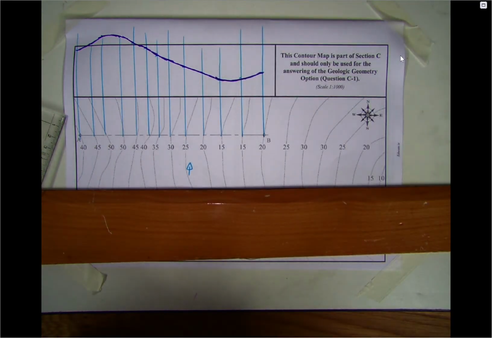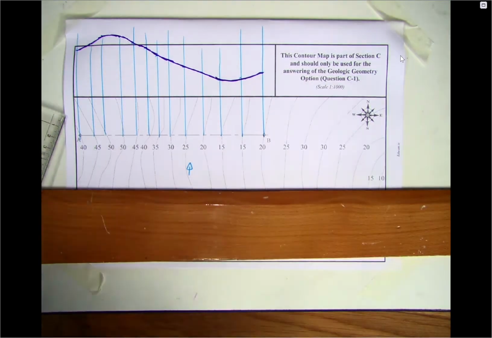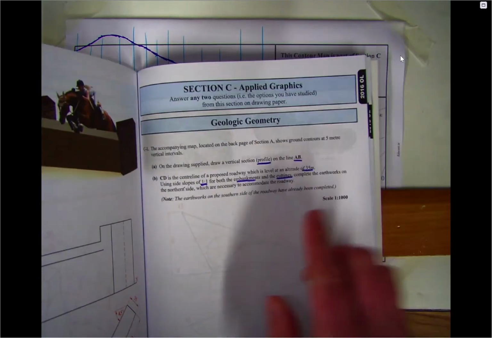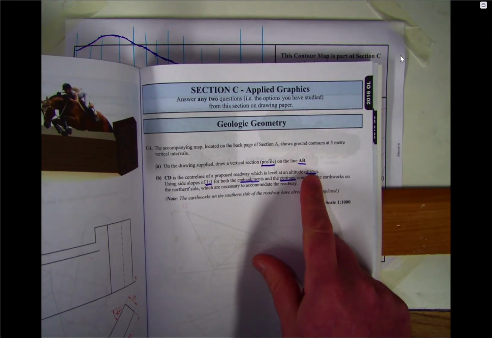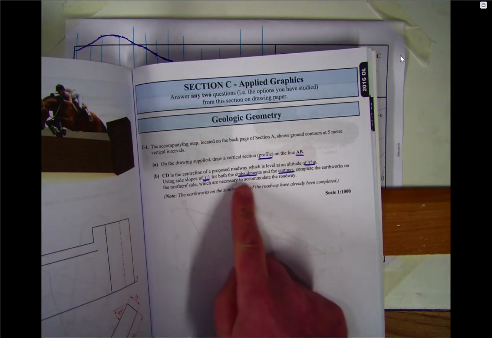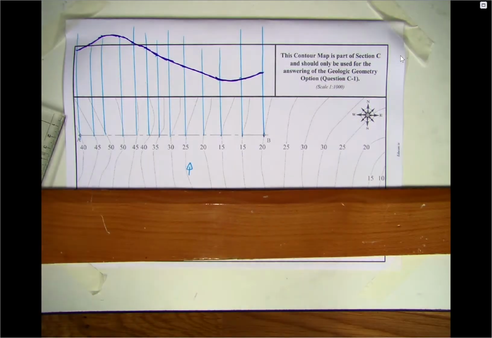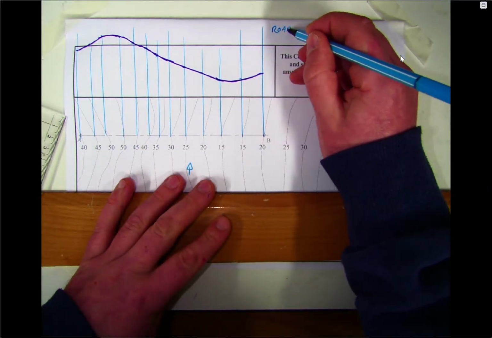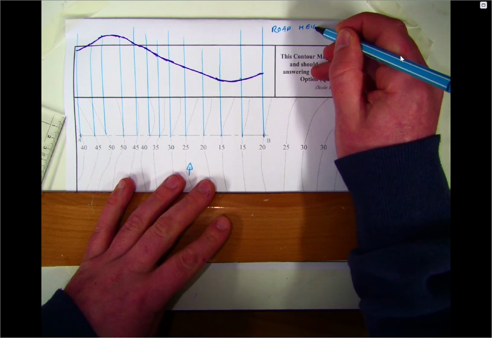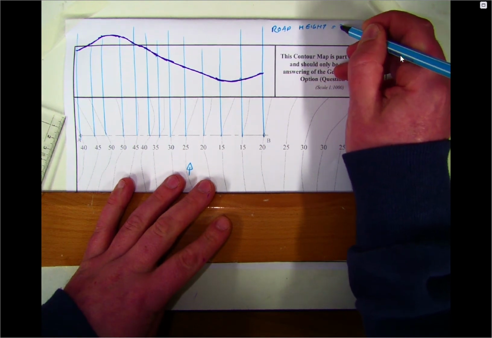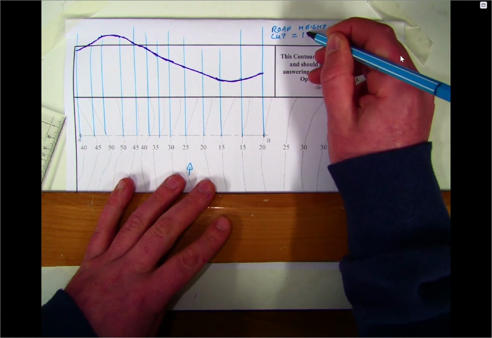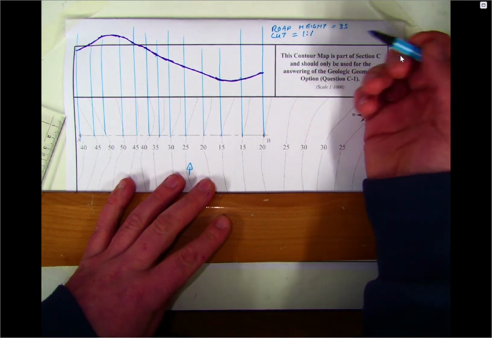That's part A done. Well, if we look back at part B, it talks about the road, and what it says is basically the road height has an altitude of 35, and it says 1:1 for embankments and 1:1 for cuttings. So what we'll do is write that information on the side. So road height, and this is a good idea, so at least you have it if you're looking back over it for revision, equals 35. Now cut equals 1:1.